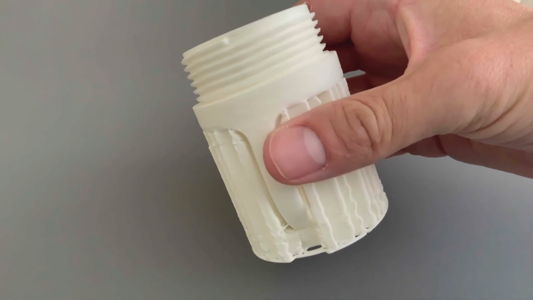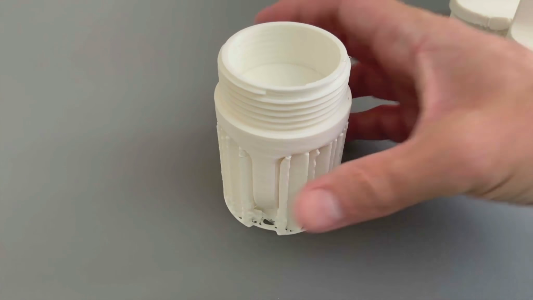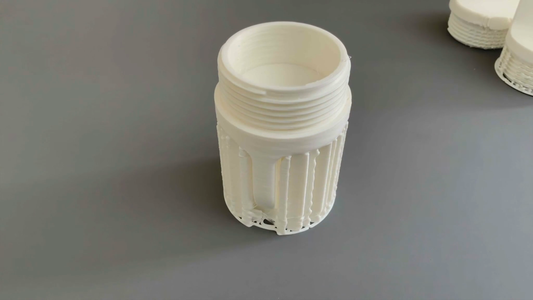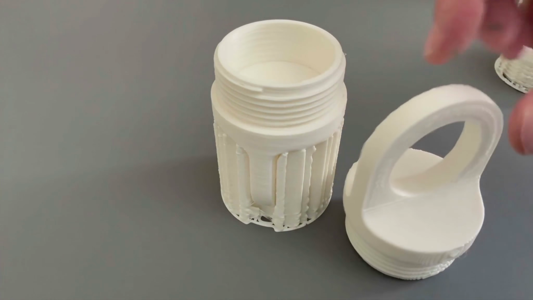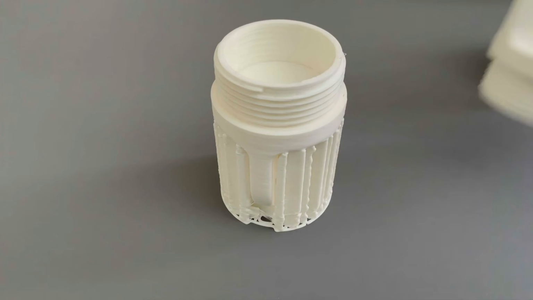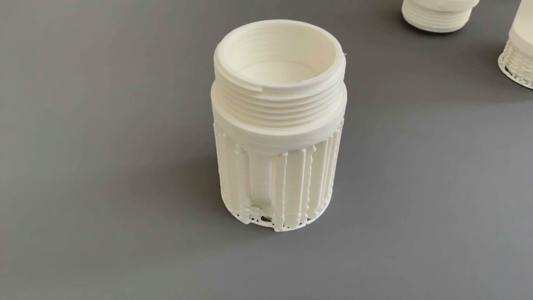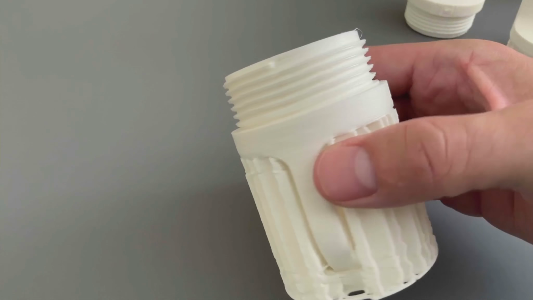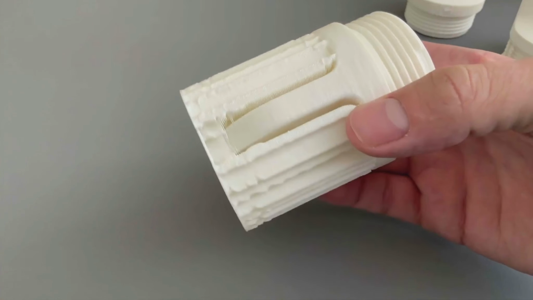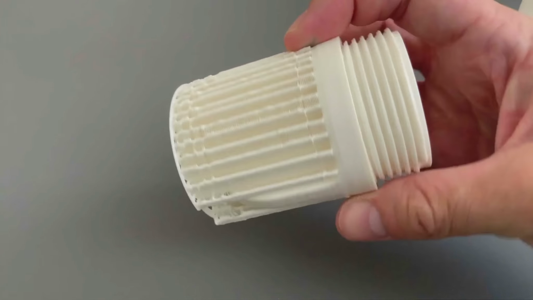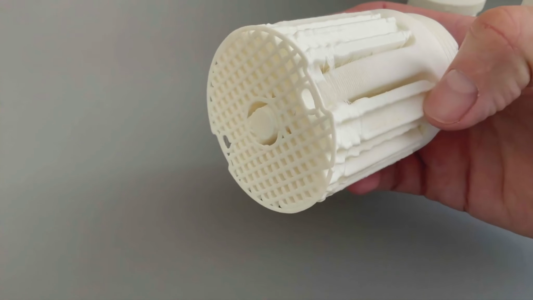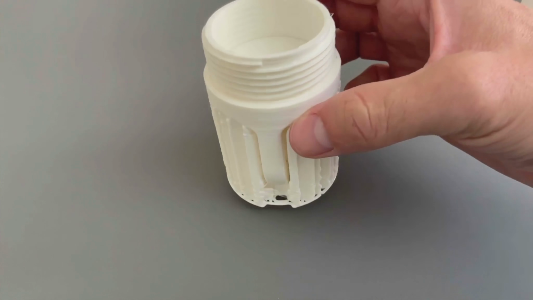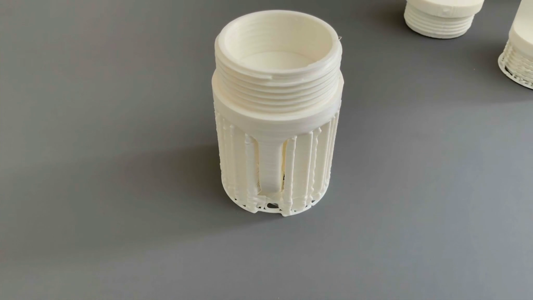And here in this case, I simply printed it upside down. For me, the quality of the handle is really not that important. The threading is important. So I positioned it this way. And as you can see, the threading is completely clean. There's no support on it. The rest is all engulfed in support structure. And this, with a plier, I could go ahead now and break away.